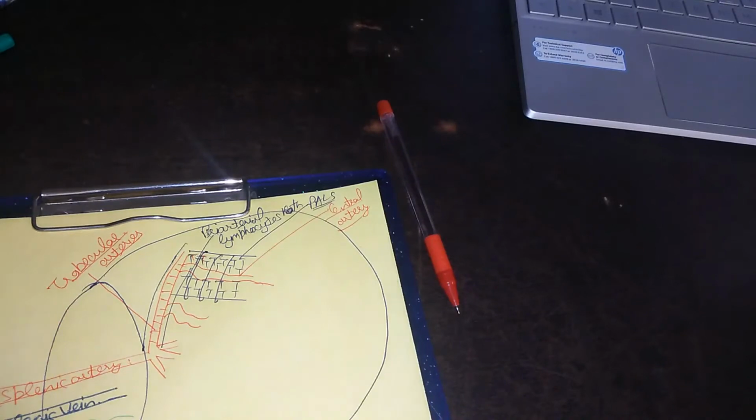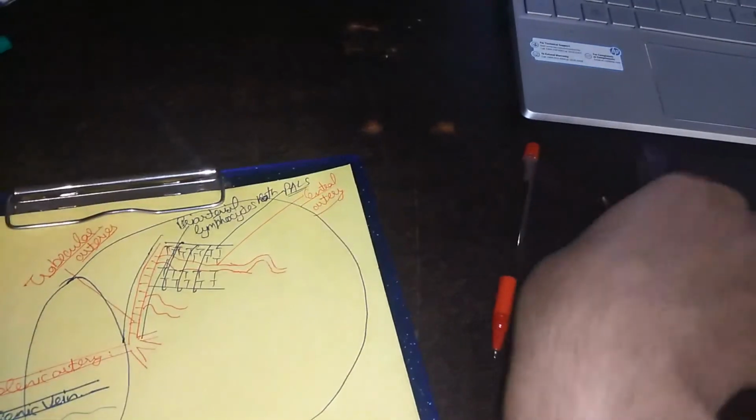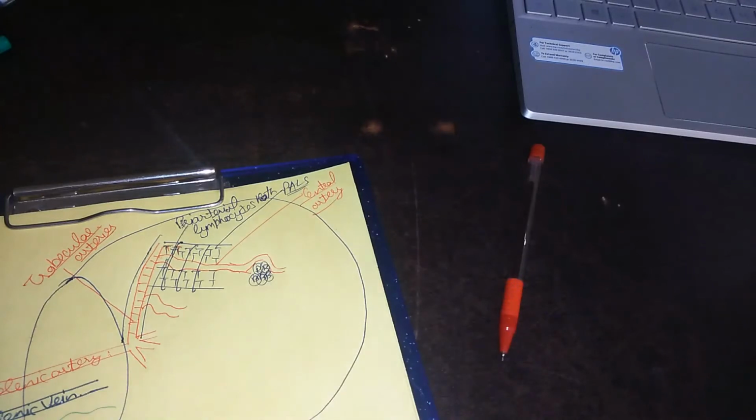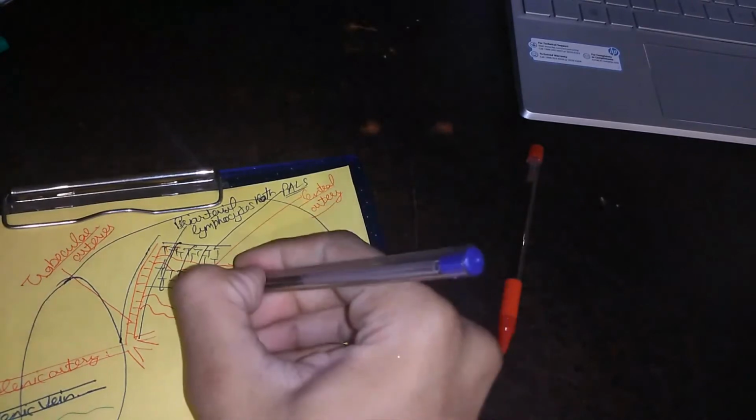Then there will be a bulge like this on this artery, and here the B cells will be accumulated. B cells and T cells. We know B and T cells came from the primary lymphoid organs, like the thymus, and there is one more I can't remember, and the spleen is a secondary lymphoid organ. So these B and T lymphocytes settle here.